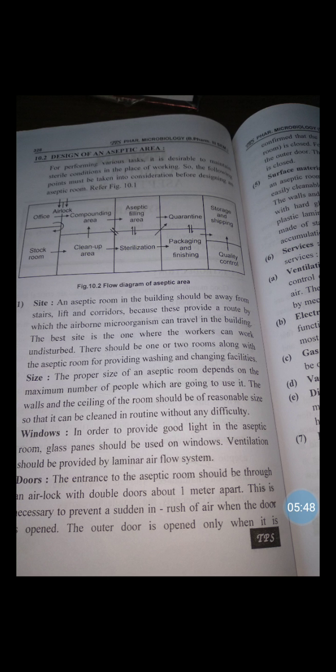Indoors, the entrance to the aseptic room should be through an airlock with a double door about 1 meter apart. This is necessary to prevent a sudden rush of air when the door is opened.